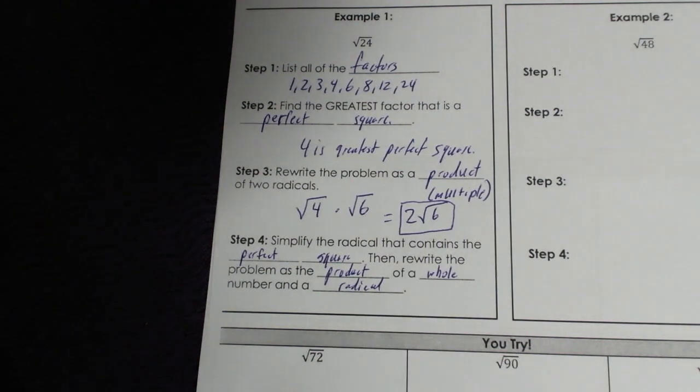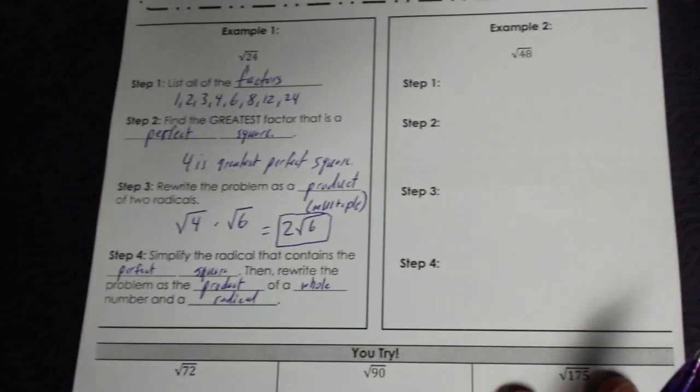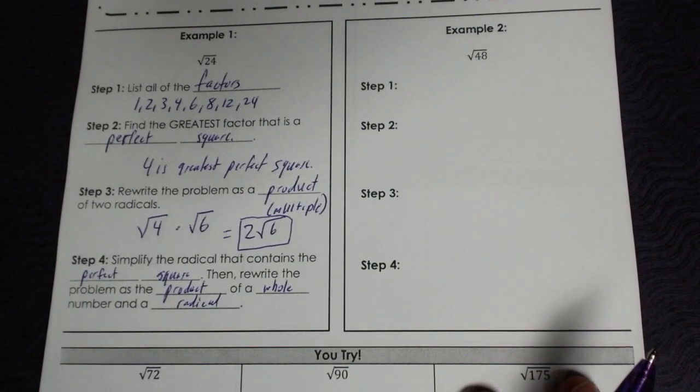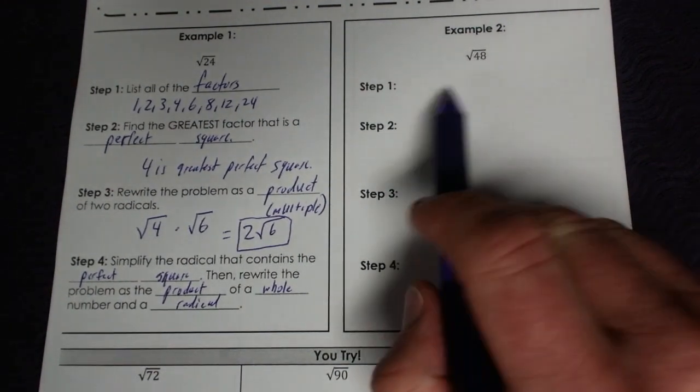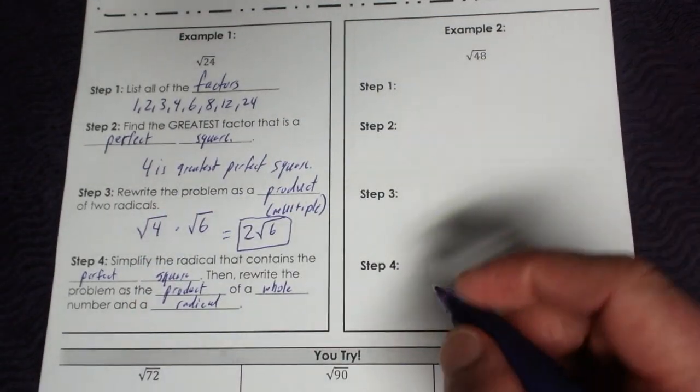Okay, so there's example 1. Let's go to example 2. Again, we're going to run through the steps. First step, list the factors. There's a lot of them.